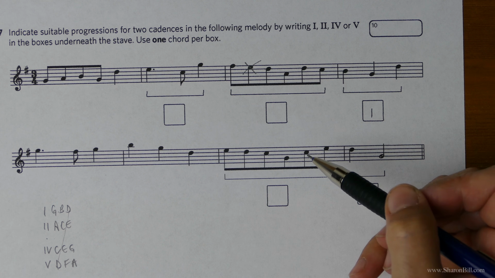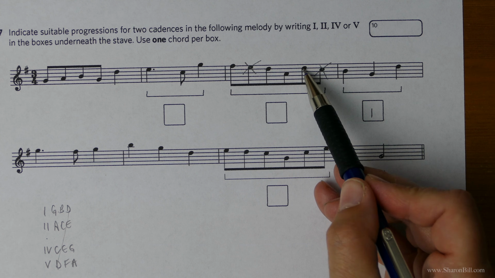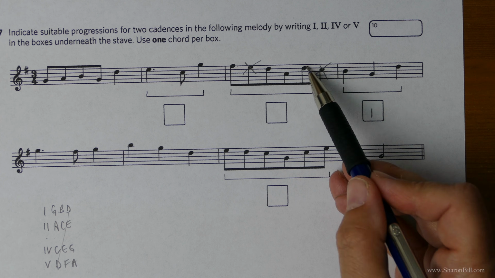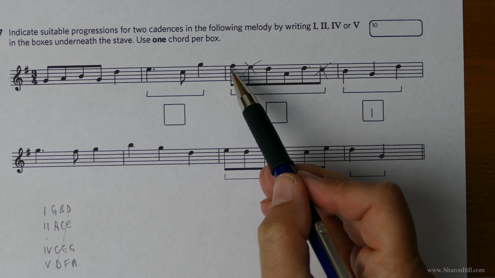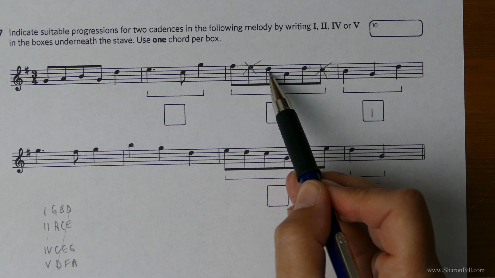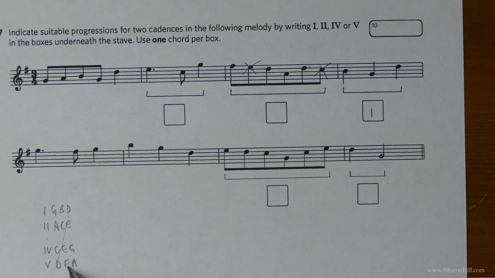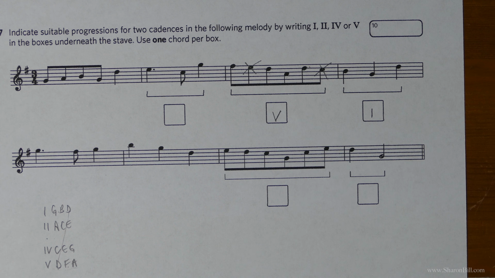And actually this here is also a passing note because it's passing from this harmony note to the next harmony note over the bar, just passing through by step. And so now we know that our harmony notes are F, D, A, D. And so we can see that chord 5 would give us all of those there. So we've got a perfect cadence 5-1.